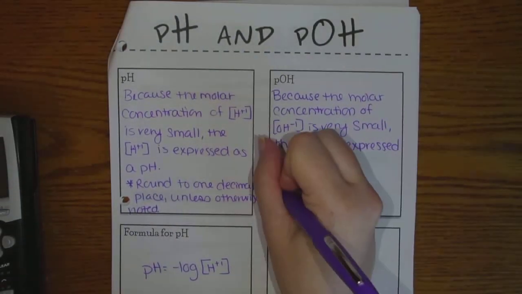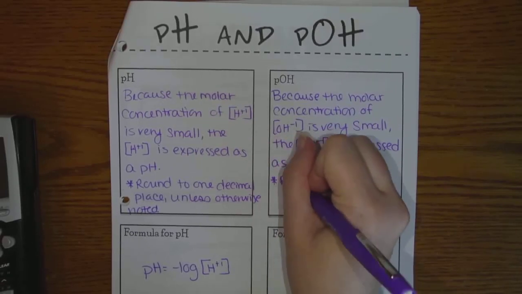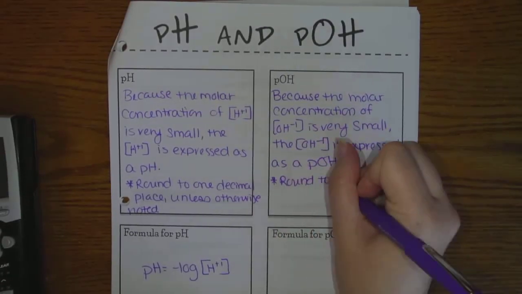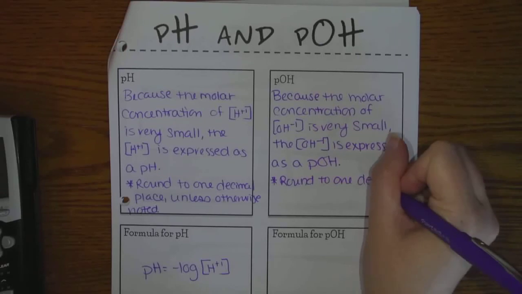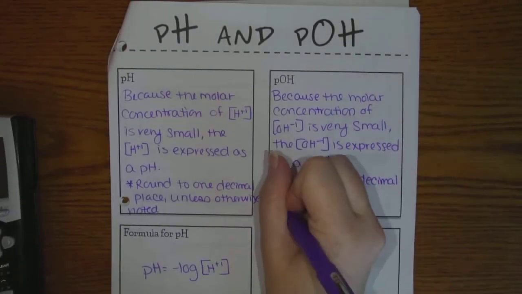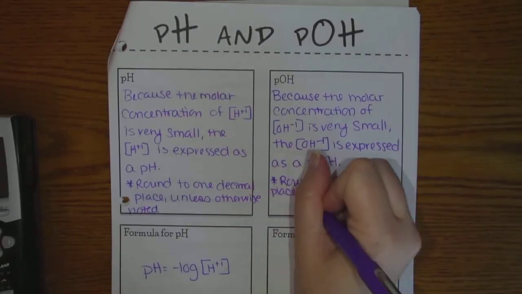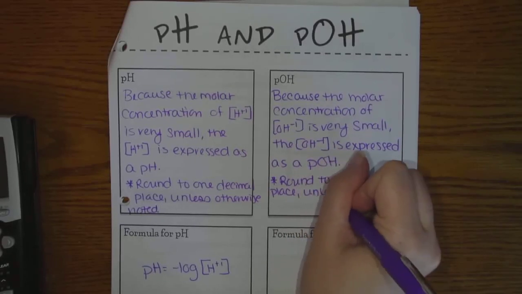So here we're going to do the same thing. Remember, we're going to round to 1 decimal place, unless I tell you otherwise.